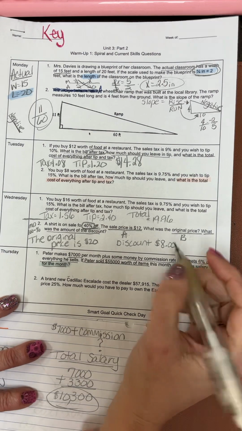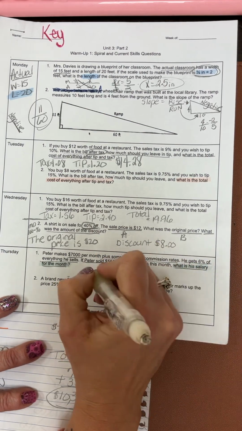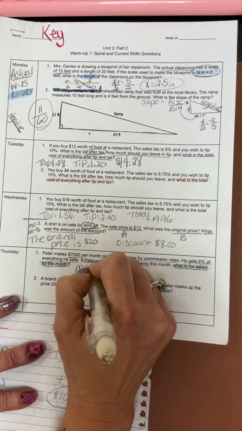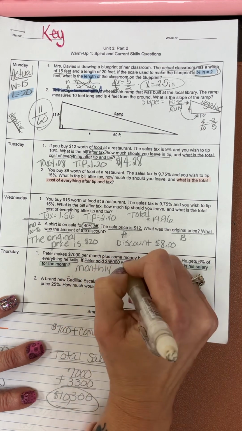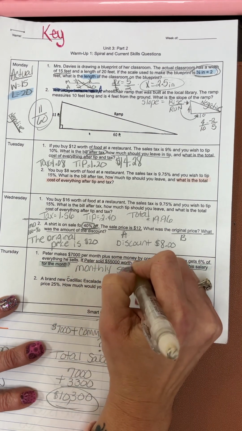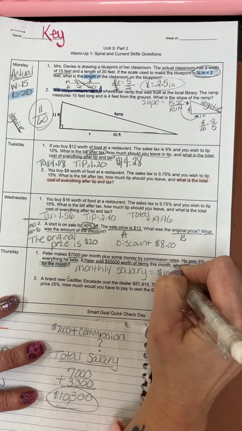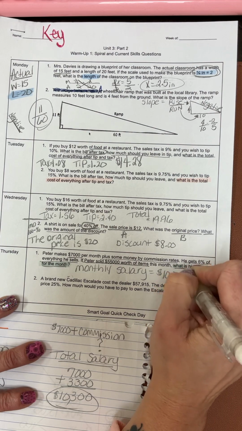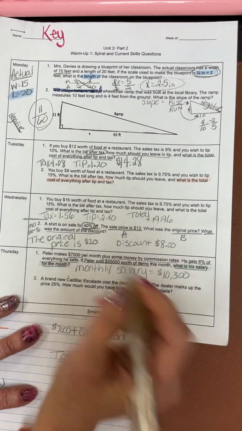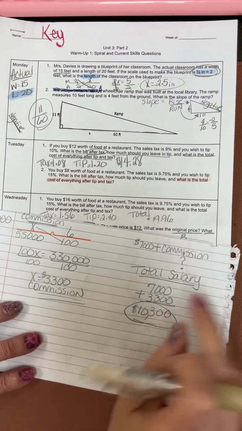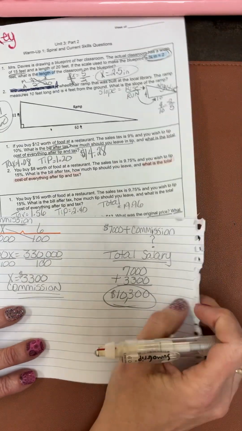I wish I made $10,300 in a month. So his monthly salary is $10,300 because we had to add this back together.